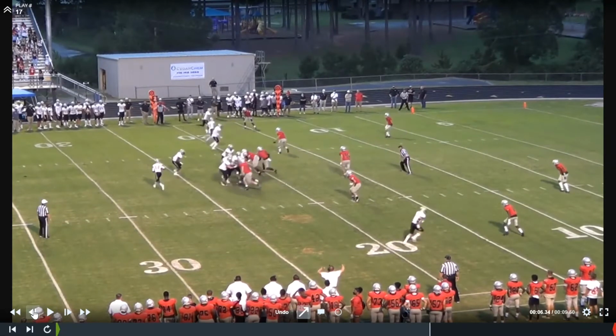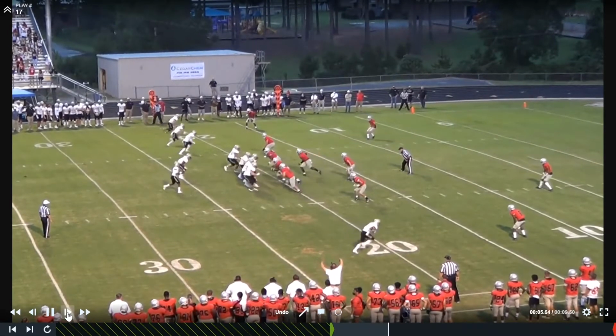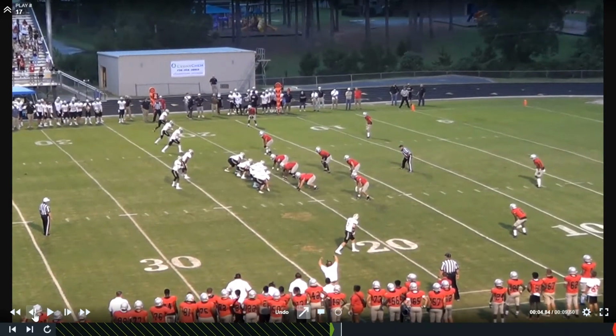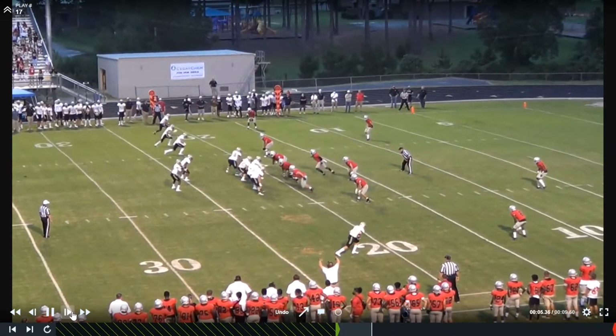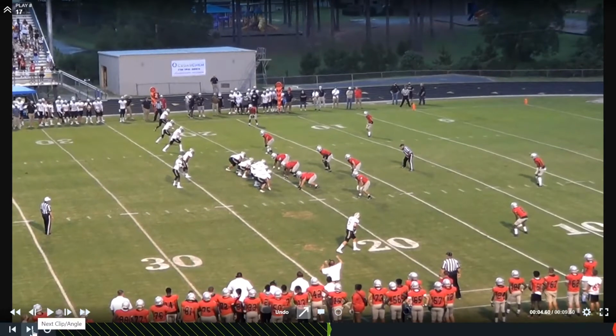This false start, I looked at it several times. I don't see anybody moving. Right with the snap. Everybody moves right with the snap. I don't know why we call a false start here.